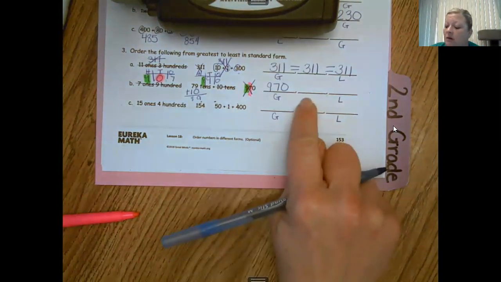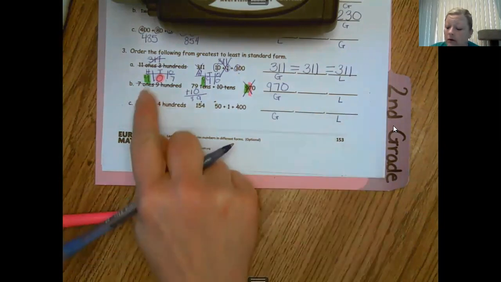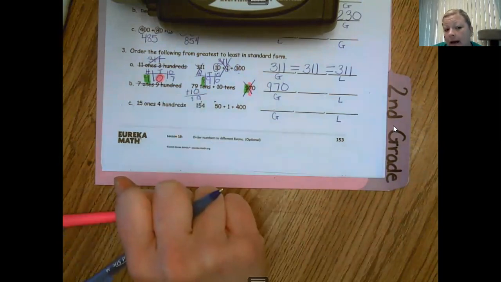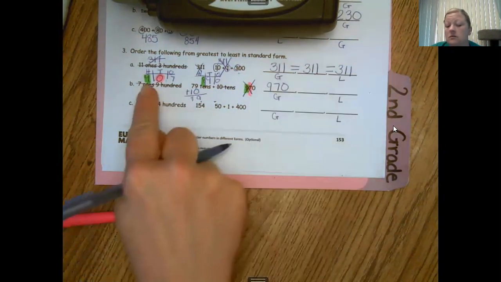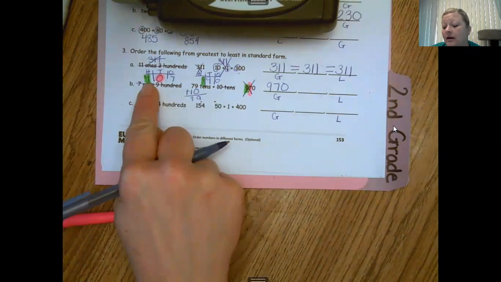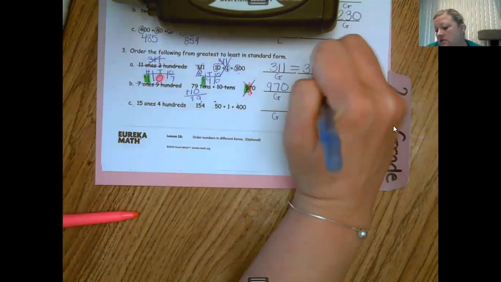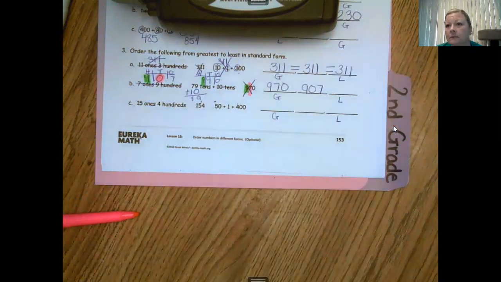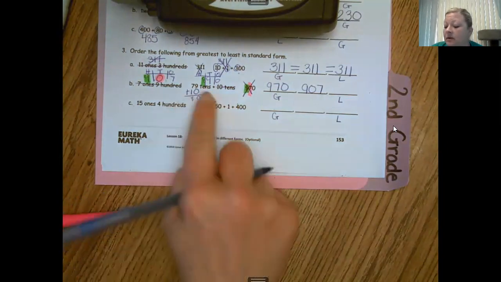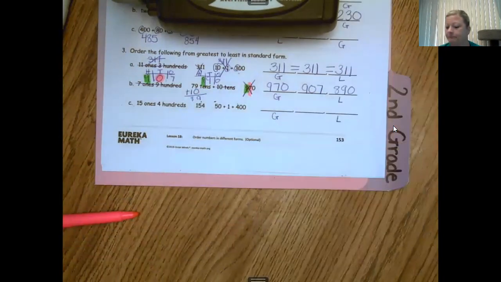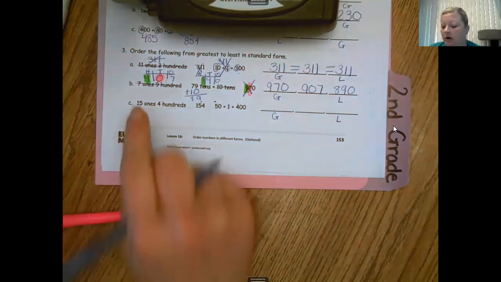And what number do you think comes next? Well, let's look at our hundreds again. We have a 9 and an 8. Which number is greatest, 9 or 8? 9. So our number 907 is going to be next. It is the next greatest number. And last but not least, we have 890. All right. Last one, and I'm going to help you get there.